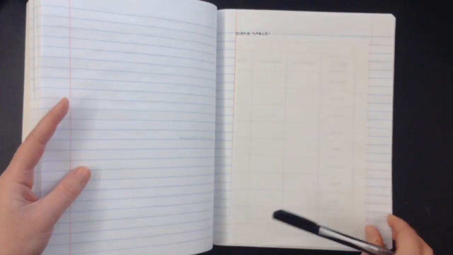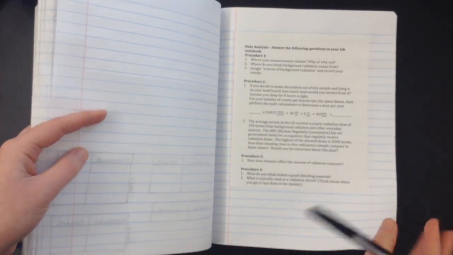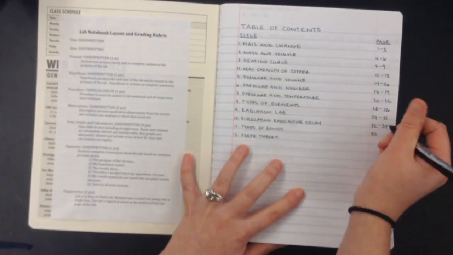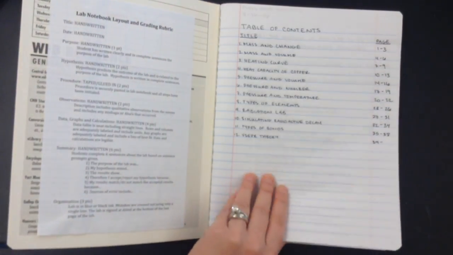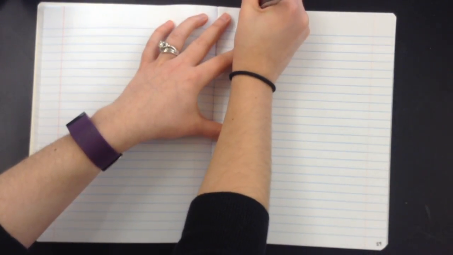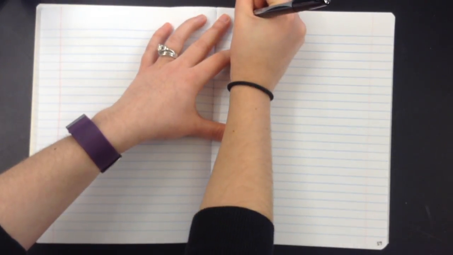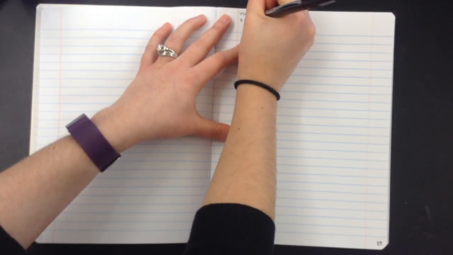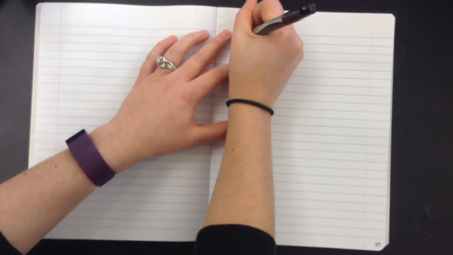And let's go look at the pages. The lab before ended on page 38, so this is going to start on page 39. Okay, and this is VSEPR Theory. And you're probably doing this on March 9th or 10th. And then we're going to start with our purpose.